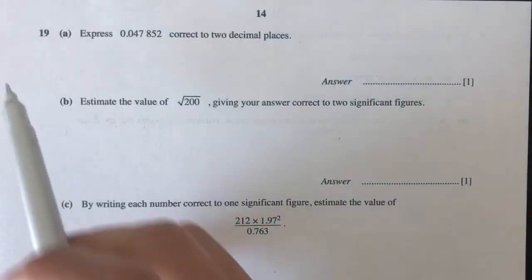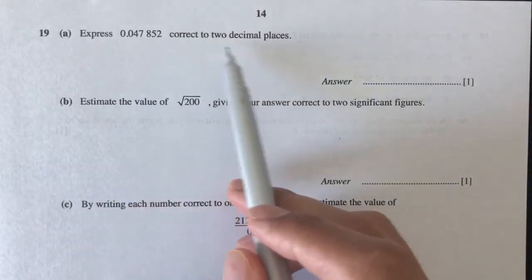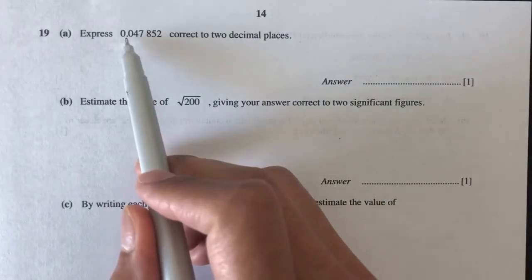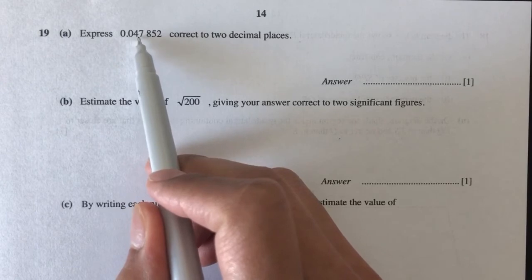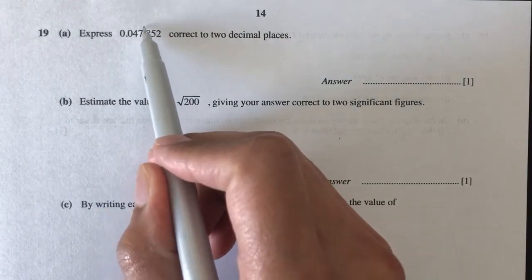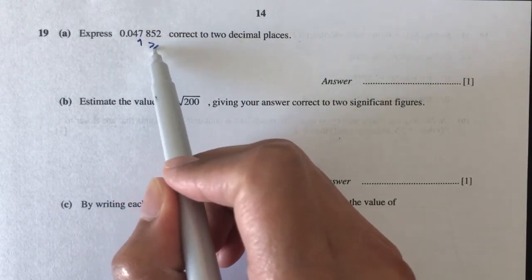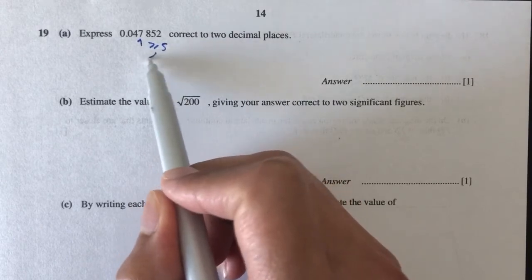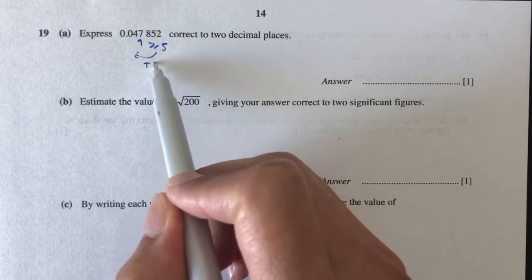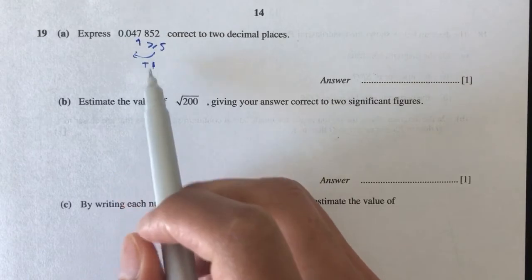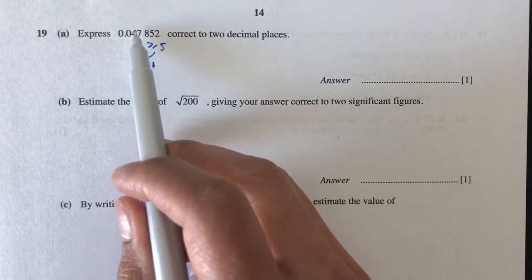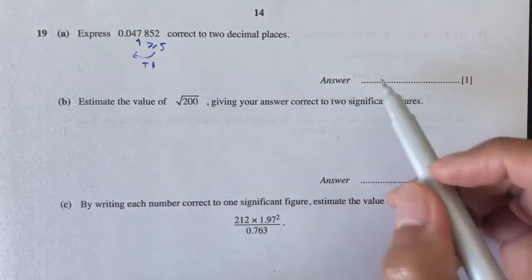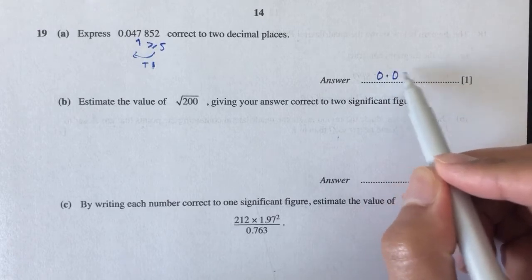Question 19 part A, express this number correct to 2 decimal places. So 2 decimal places will be here. We have to ask ourselves if this number is bigger or equal to 5. If the answer is yes, we have to add 1 to the previous digit. So 0.04 plus 1, sorry, this plus 1 will be 0.05. So the answer will be 0.05.